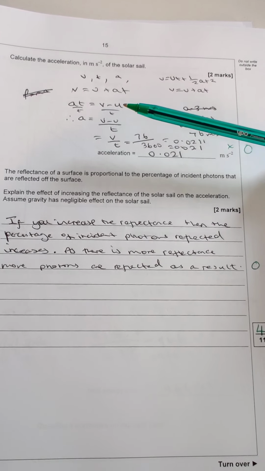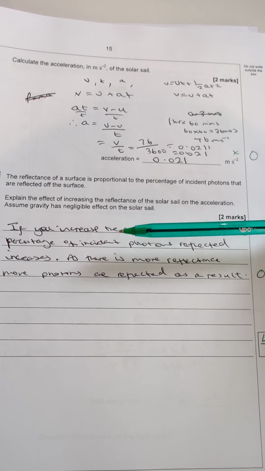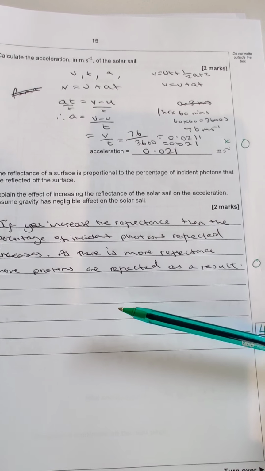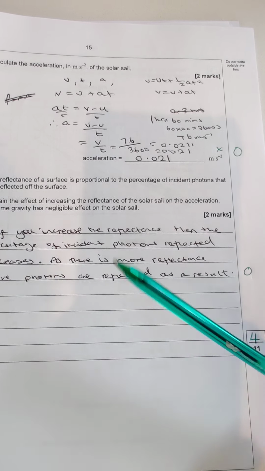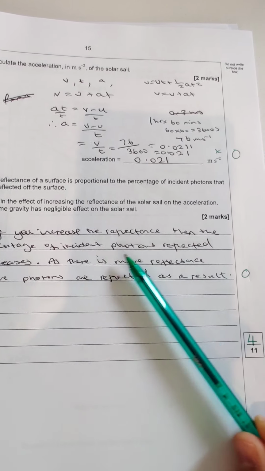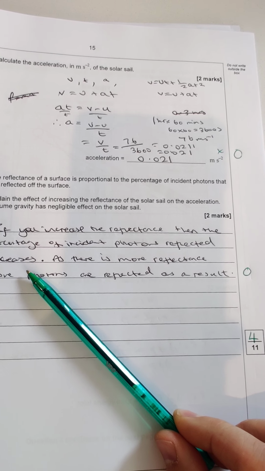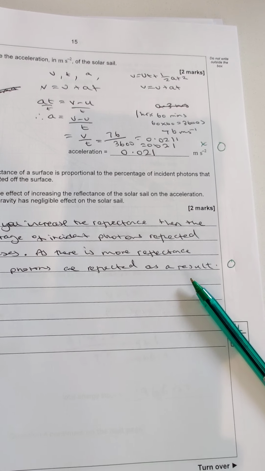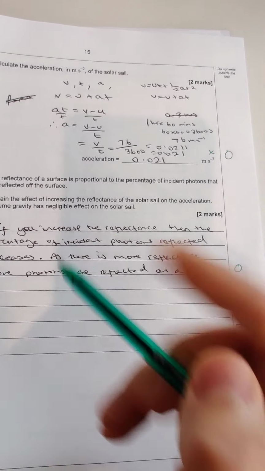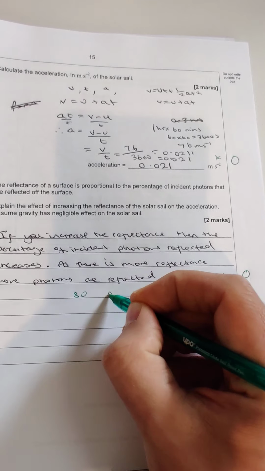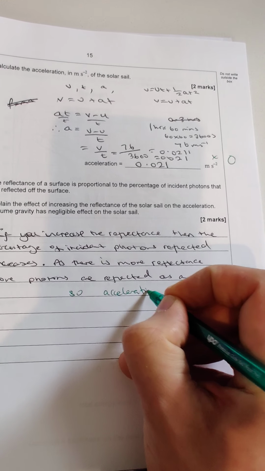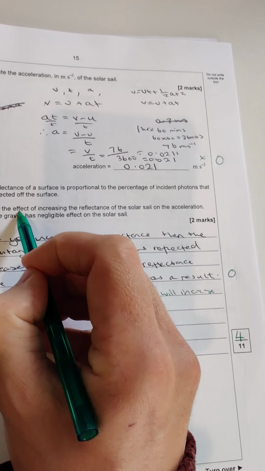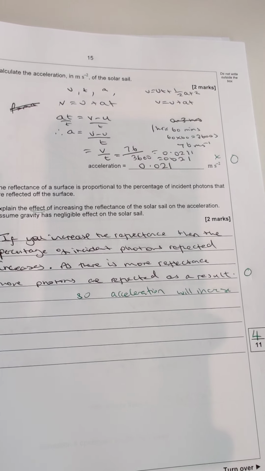So I managed to award a fair few marks on this, but unfortunately this student, whilst having some pretty good ideas, just hasn't quite stated what he needs to state to get any of the marks. So if you increase the reflectance, then the percentage of incident photons reflected increases. That is correct. As there's more reflectance, more photons are reflected as a result. That's also correct. But we need to say, so acceleration will increase. Okay, so we need to state the effect, first of all.